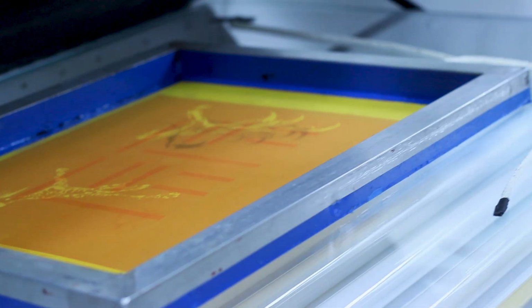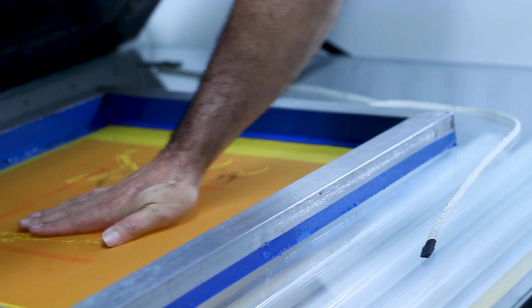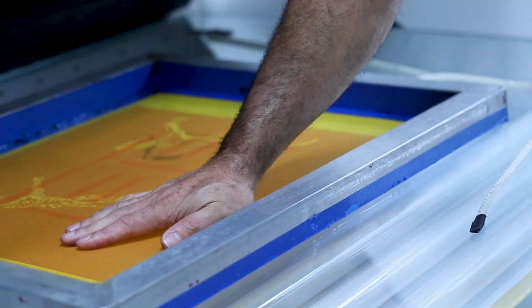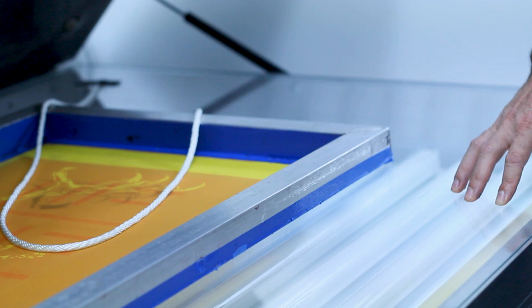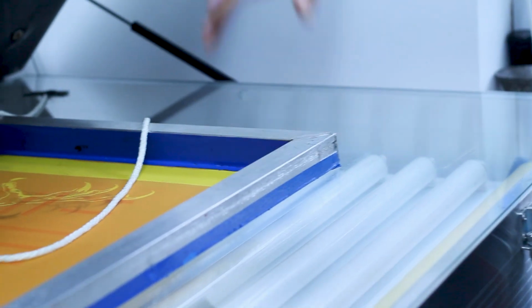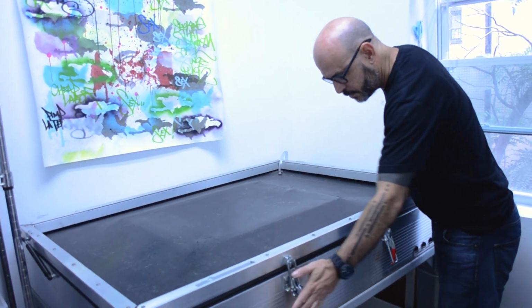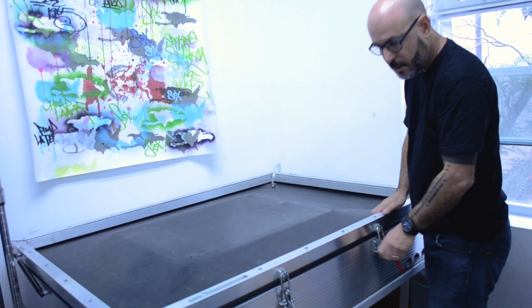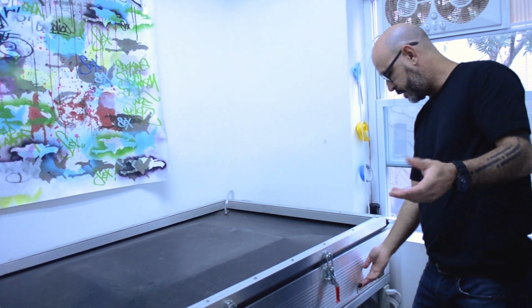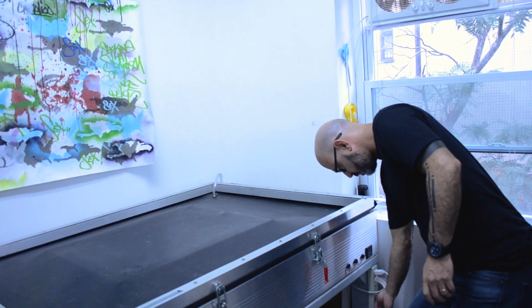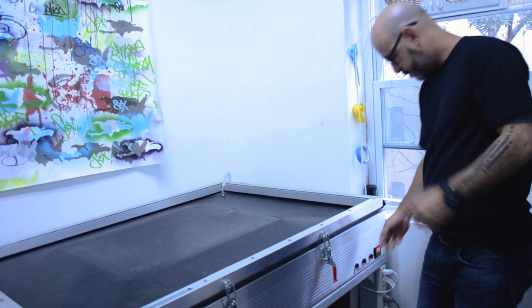In order to achieve a good transfer from the film to the screen, to make a good stencil, we have to use what's called a vacuum table. This exposure unit has the lights underneath the glass, and then it has what's called a rubber blanket. This rubber blanket is what's going to create the right contact for me to make the screens.